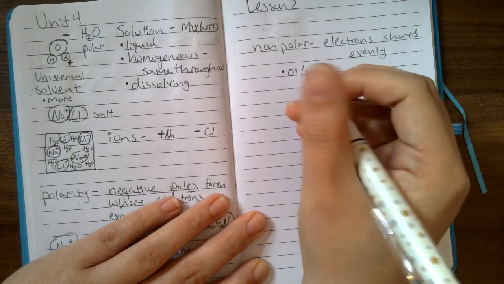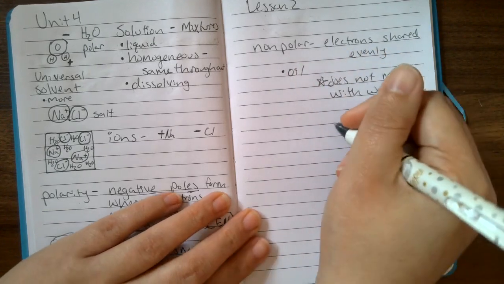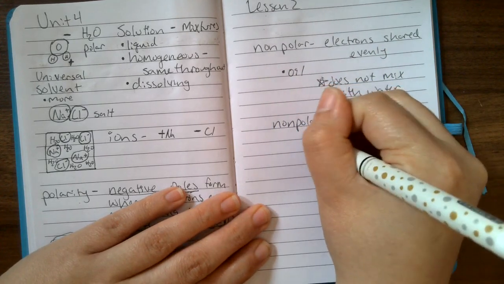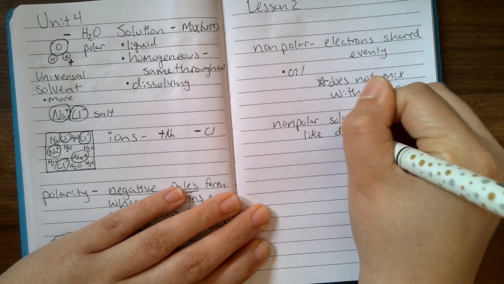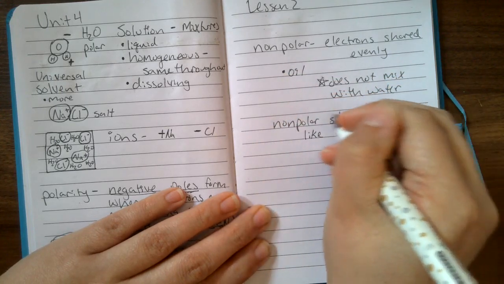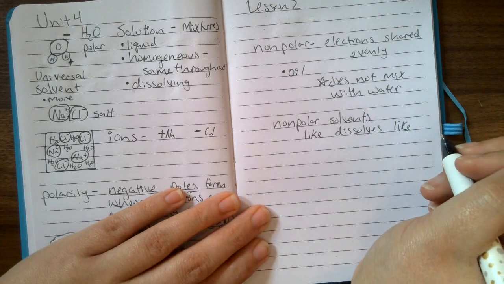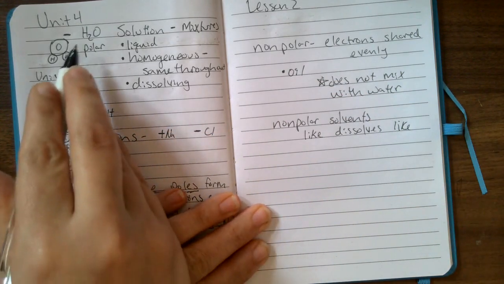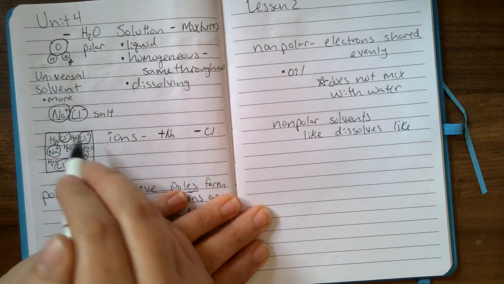You can dissolve nonpolar substances, but it has to be with a nonpolar solvent. When we say like dissolves like, nonpolar substances like oil have to dissolve in nonpolar solvents, whereas polar substances like salt and sugar dissolve in polar solvents.